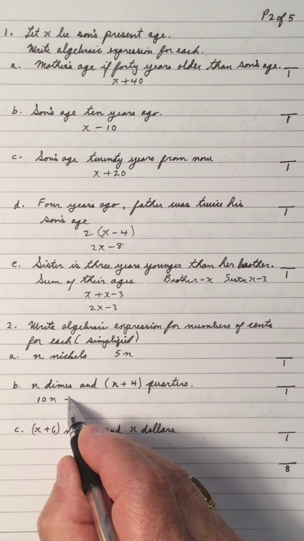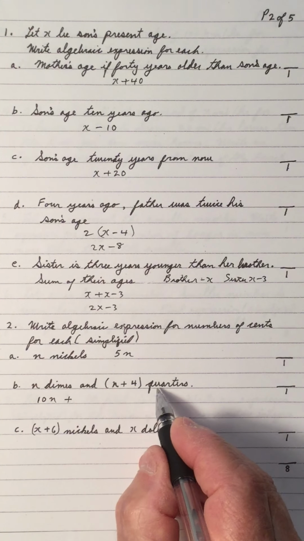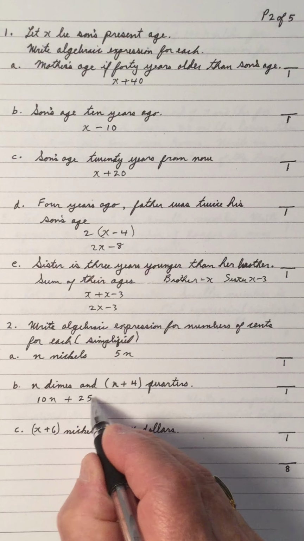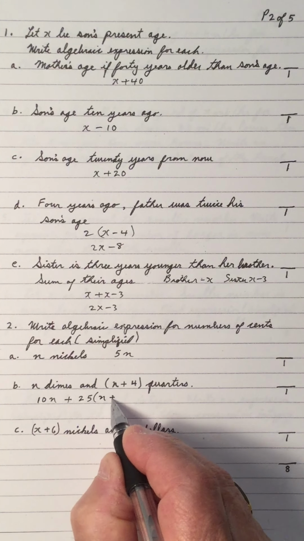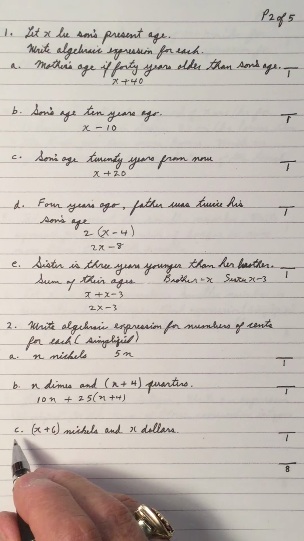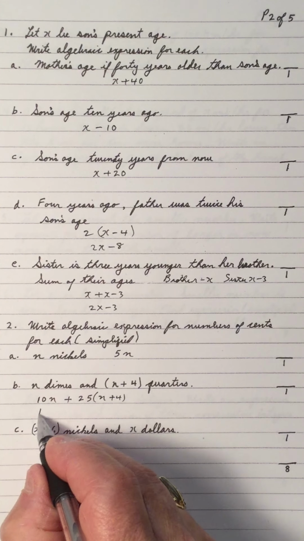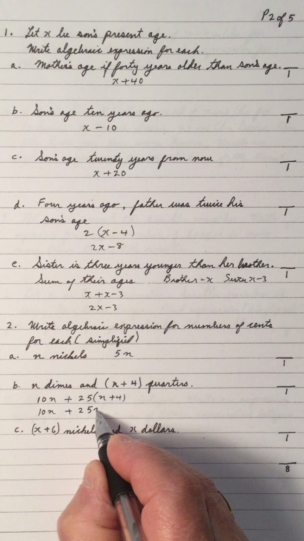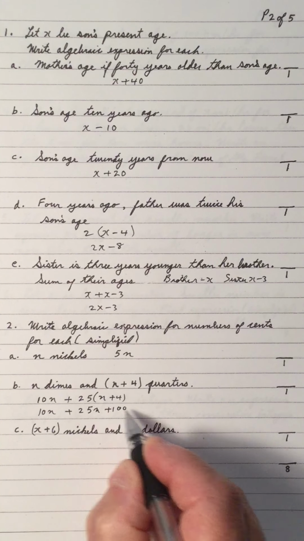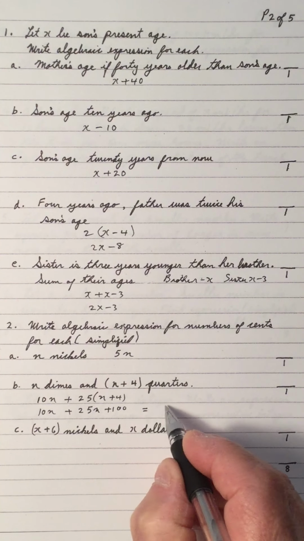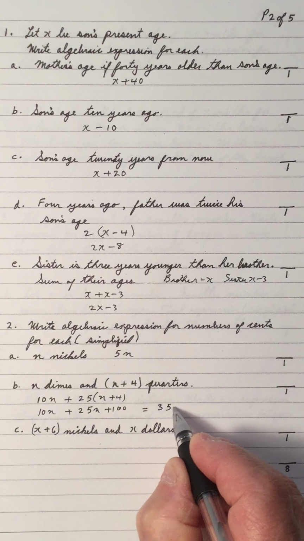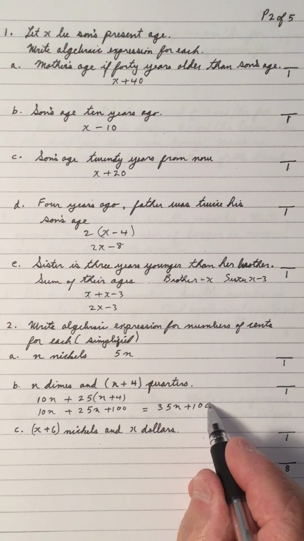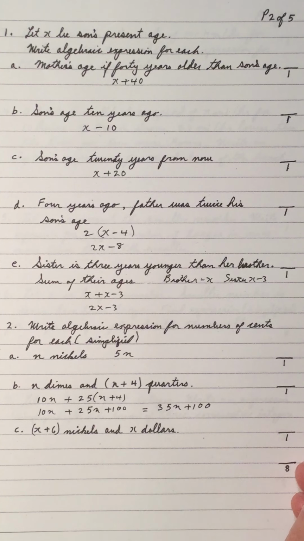And add, we have n plus 4 quarters, so a quarter is 25 cents times the number, n plus 4. And we want to simplify it, so that's 10n, add on 25n plus 100, and that comes out to be 35n plus 100. And if you have that, give yourself a mark.